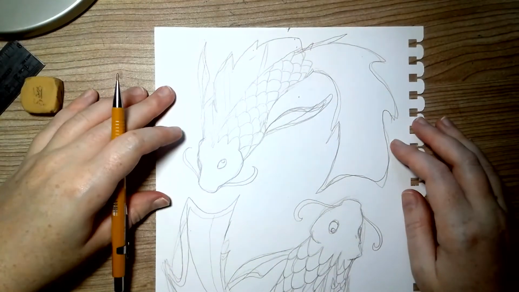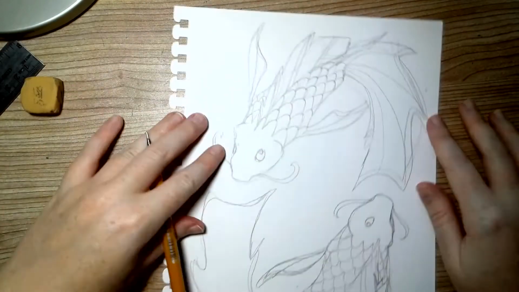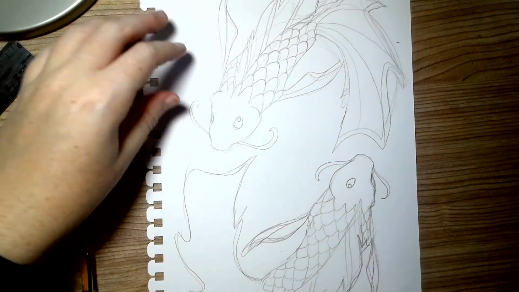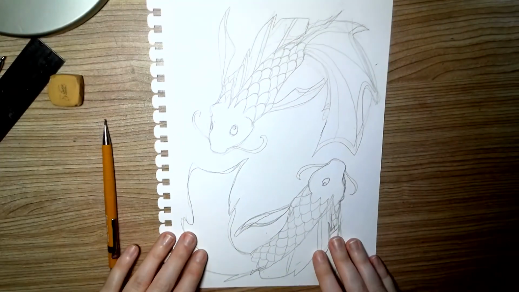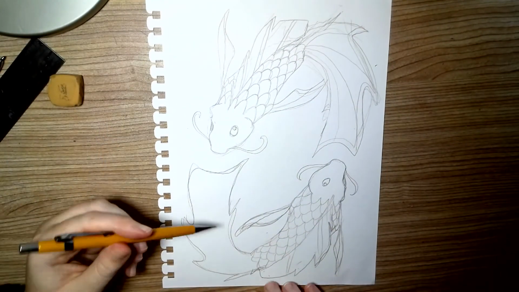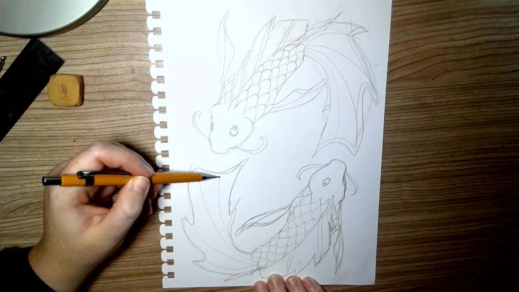Once I have my fish drawn, I am going to outline it with Sharpie before I start to do the color. The coloring process for these fish will be a separate video, so make sure that you stay tuned for that, and keep checking back in on your Schoology updates so that you know when new things are posted.